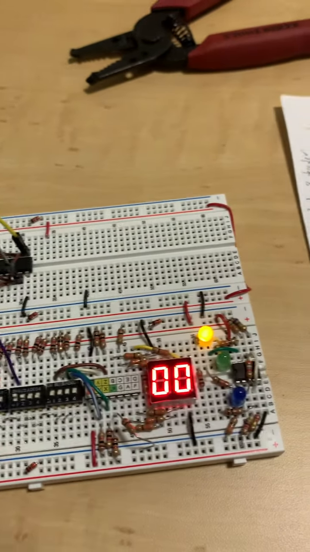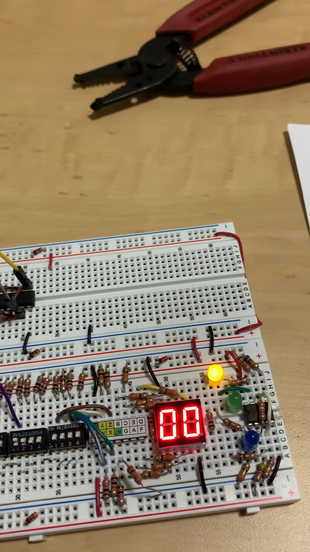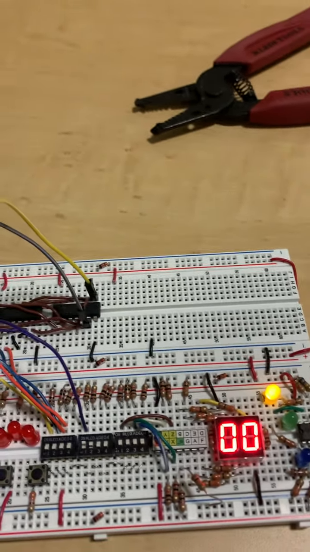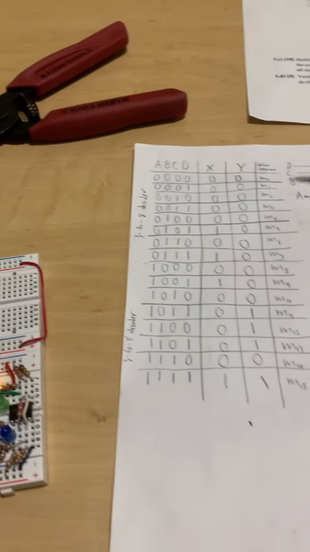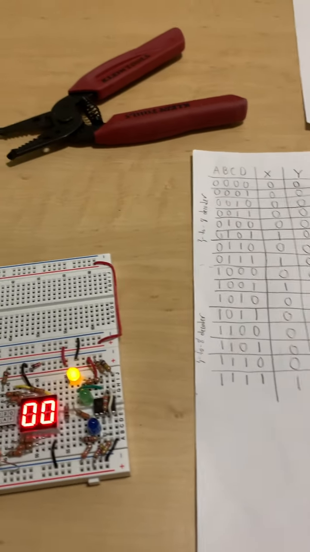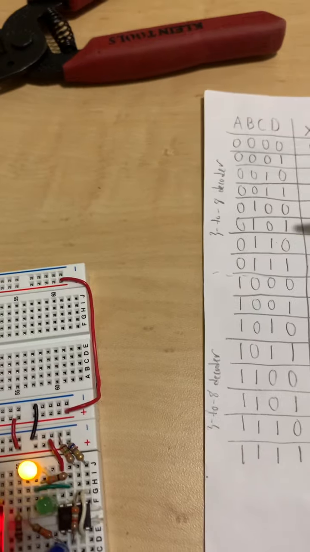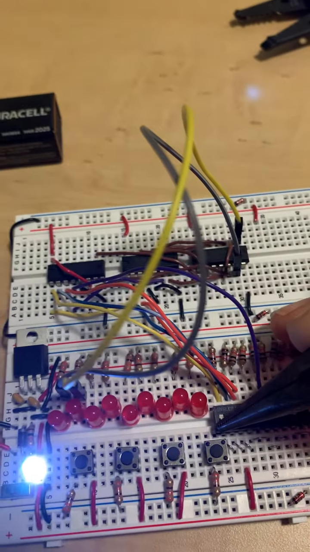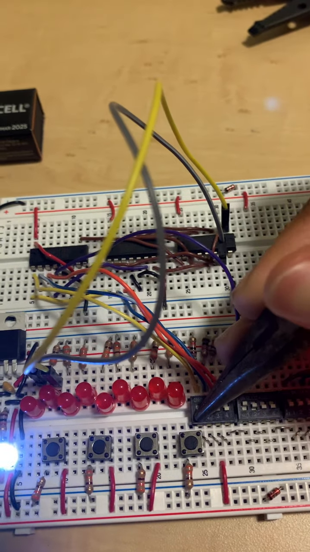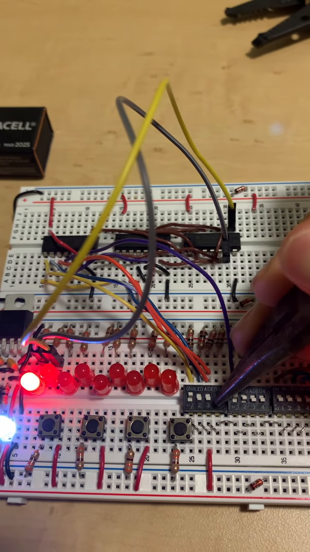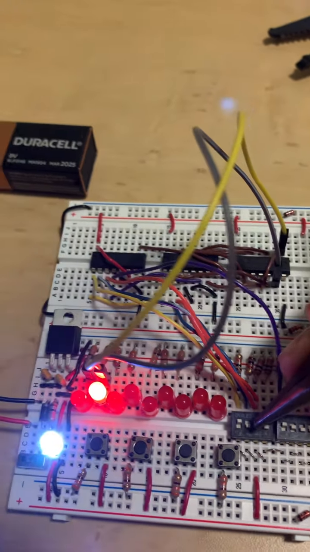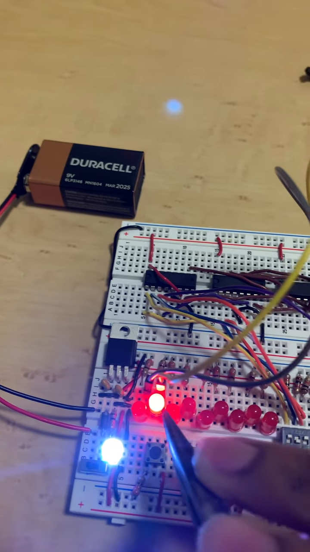So B and D. I did a DCB, so I need D and B. Oh no, X is this one, my bad.